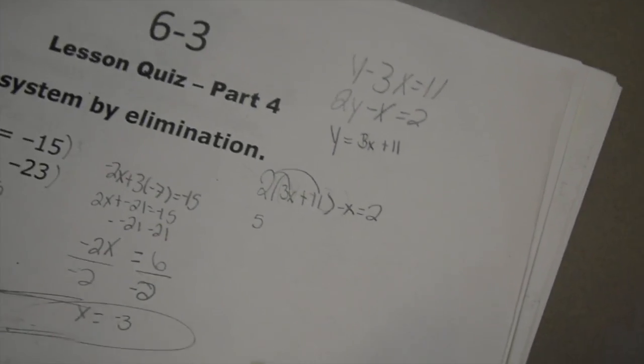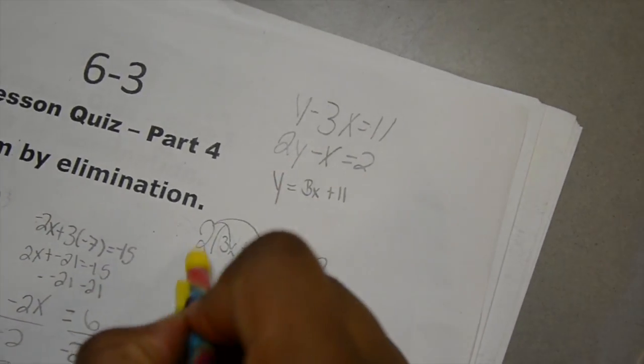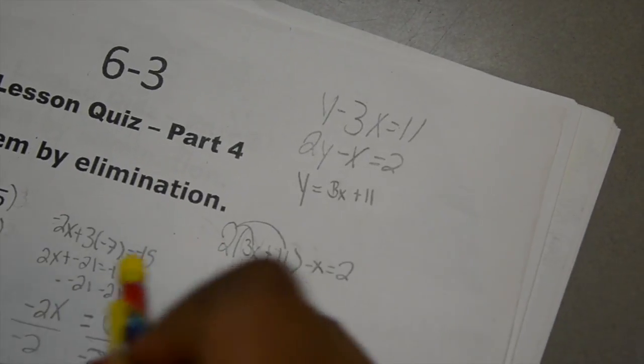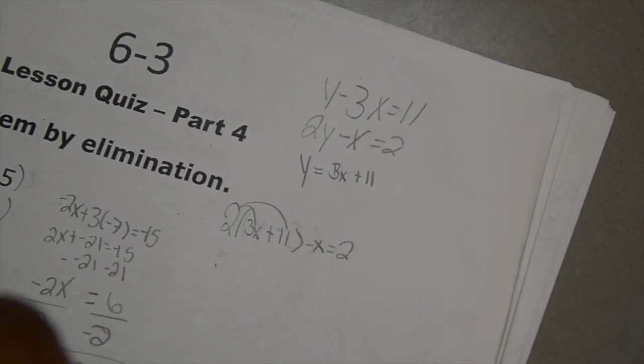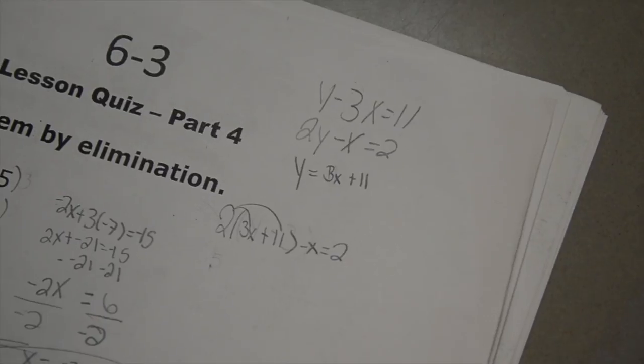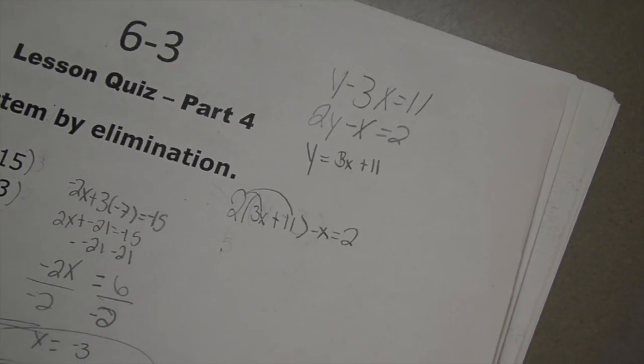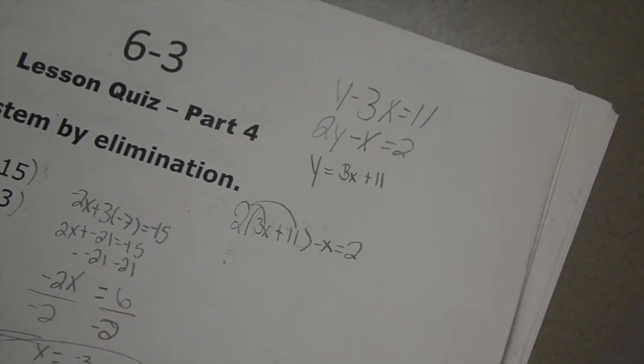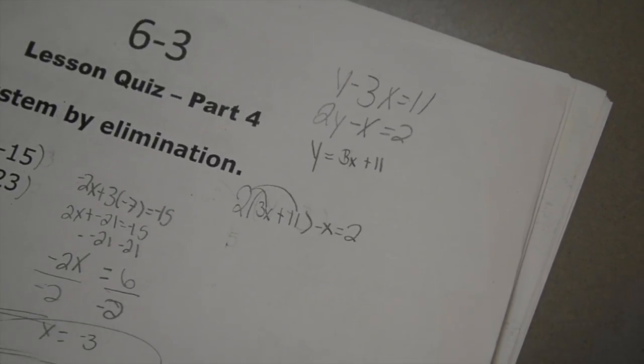So Simone, you decided to take the top equation and solve it for y, and then substitute into the bottom equation, it looks like, right? And now you've got one equation with just the letter x in it, and you're starting to distribute and all that stuff.